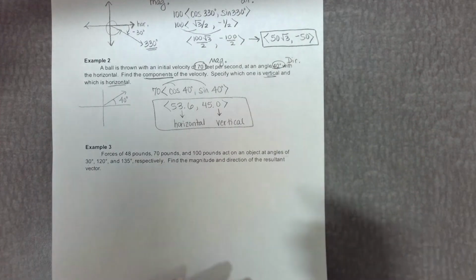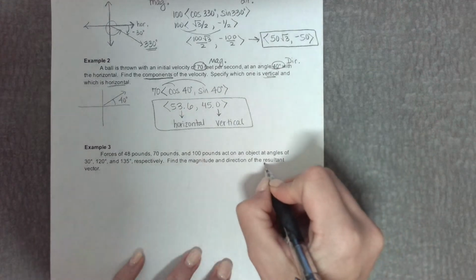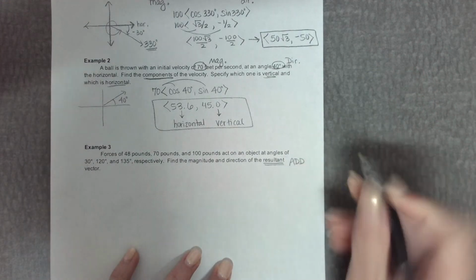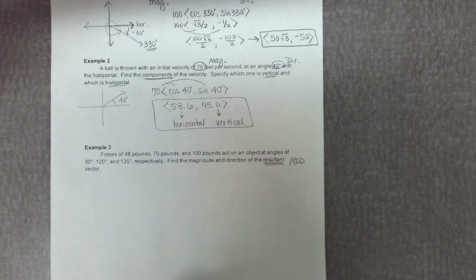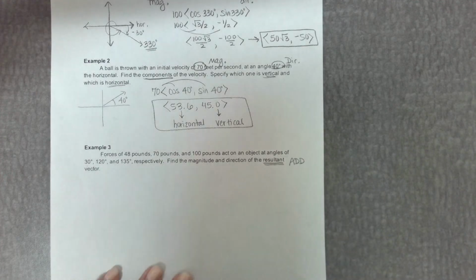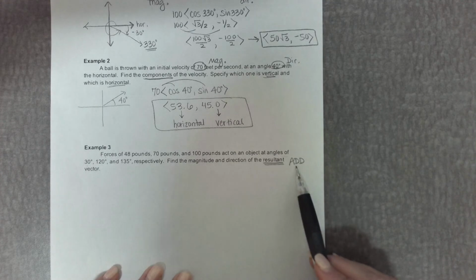Okay, first of all, when you're asked to find the resultant vector, that means you want to add vectors. But in order to add vectors, they have to be in component form. You can't add vectors by just adding their magnitudes together and adding their degrees together. That doesn't work, okay? So the vectors have to be in component form first.